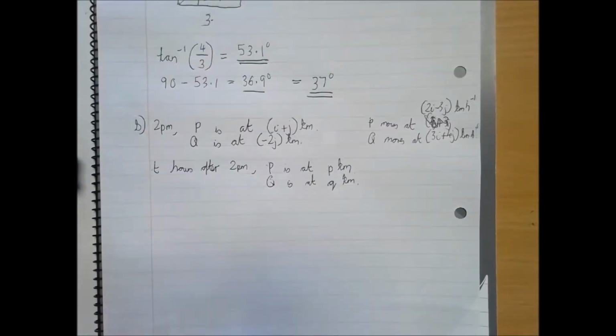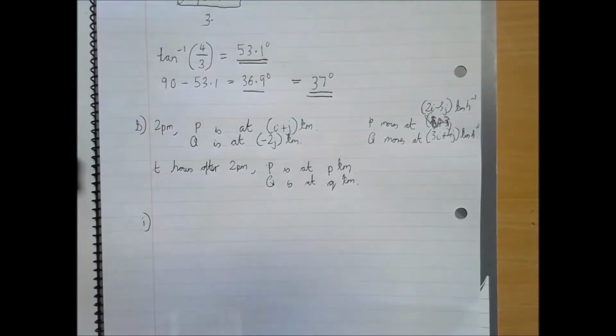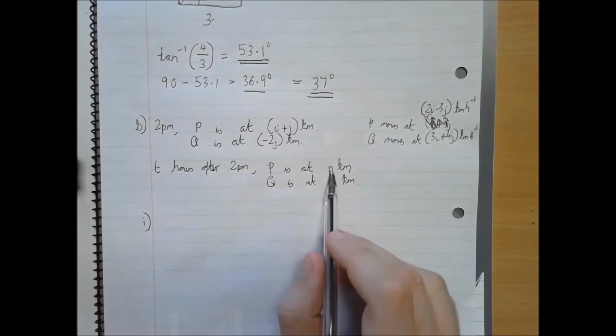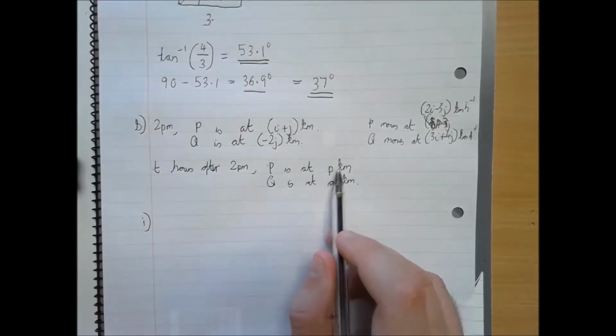Okay, so question 4, part B. I'm going to do parts 1 and 2 for now, and then I'll do part 3 in a separate video later on. What we need to find out in part 1 is, write down expressions in terms of t for P. So what we want to find out is a range of expressions that will represent our position of P.